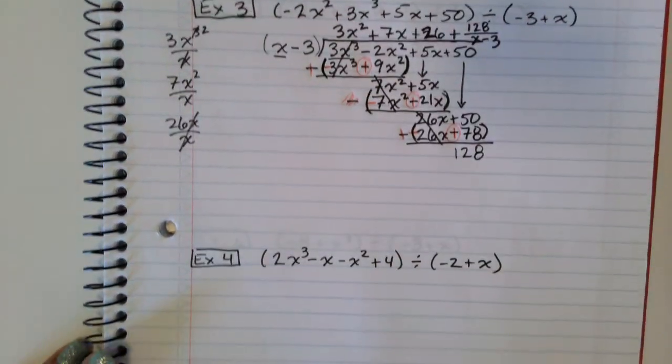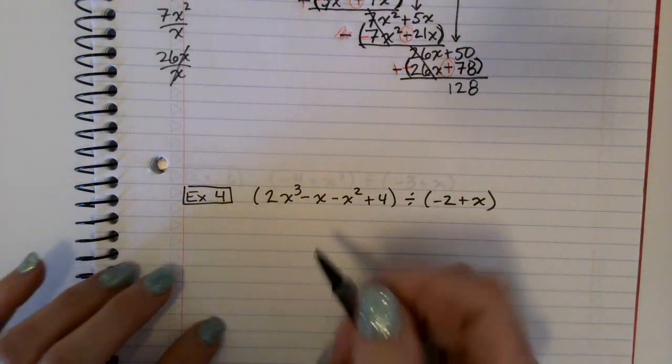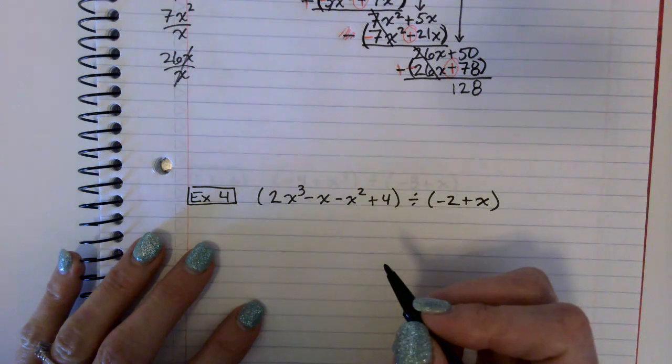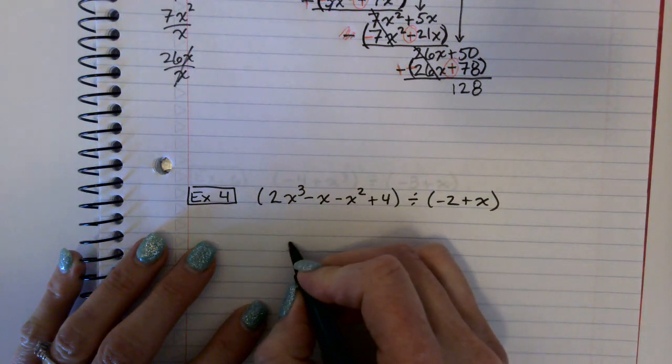I want you to try this next one. Okay, so let's set it up together, and then I want you to push pause and see if you can solve it on your own. And then you can unpause it and watch me do it.